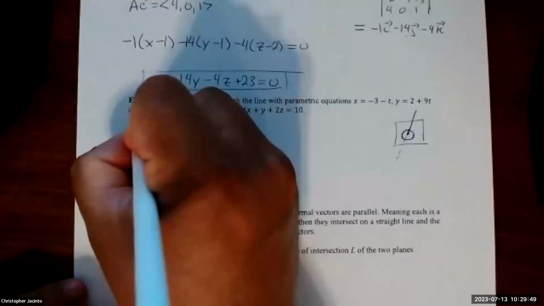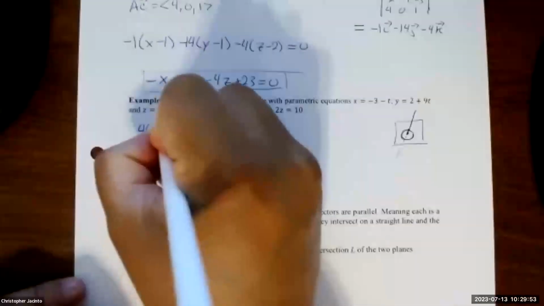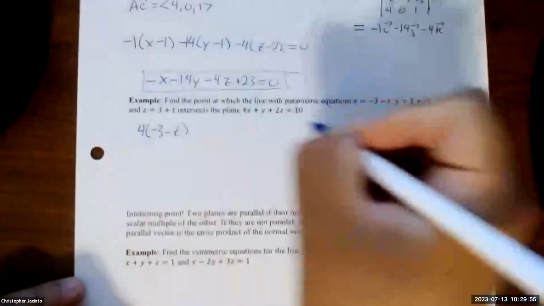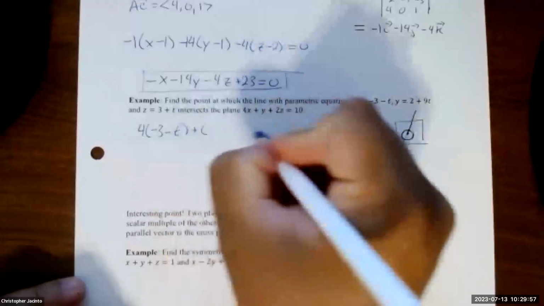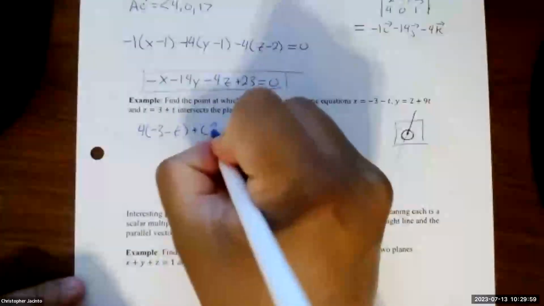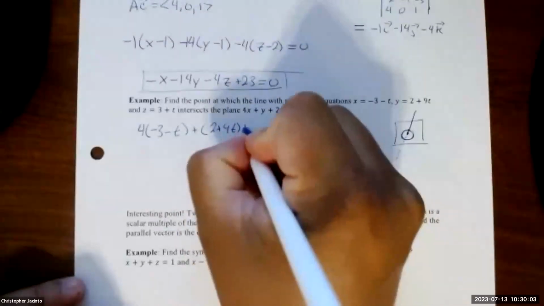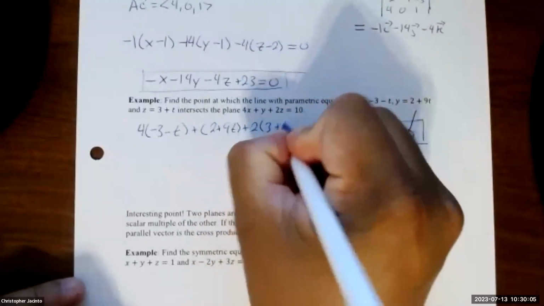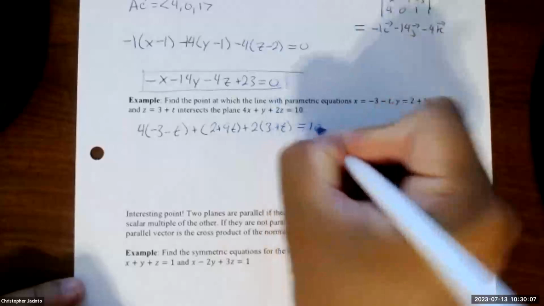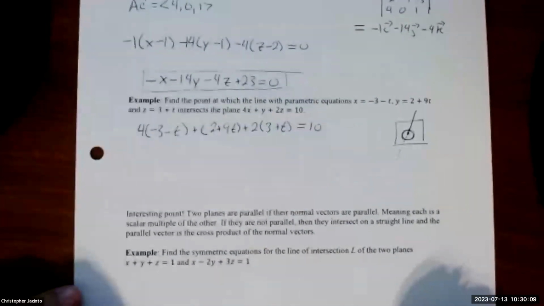So in other words, I'm going to have 4 times the x component plus our y component plus 2 times our z component. And now we just distribute.